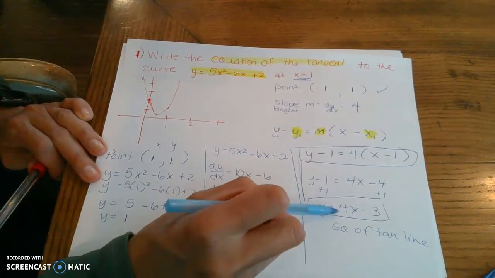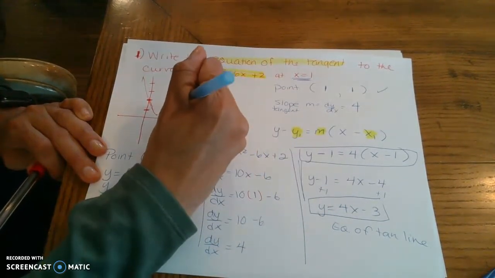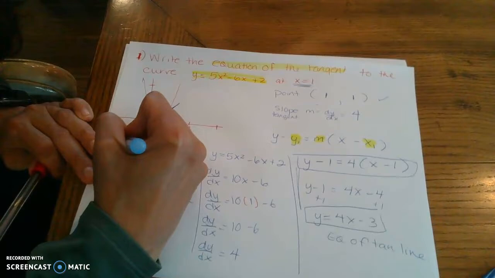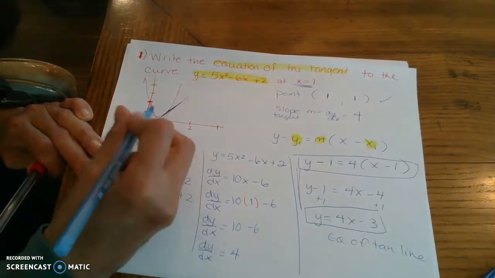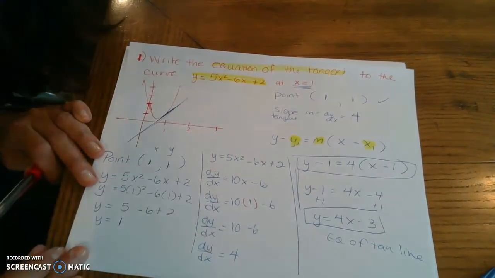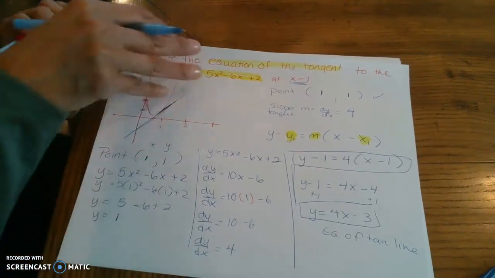So what is this telling me? That if I create this right here, when x is 1, the equation of this line here is y equals 4x minus 3. Okay, that's it. Let's try a couple more.